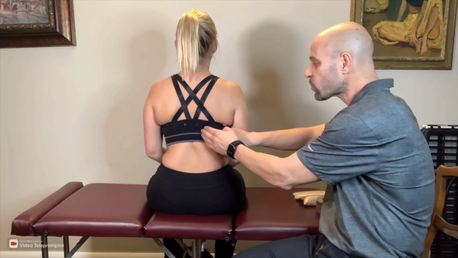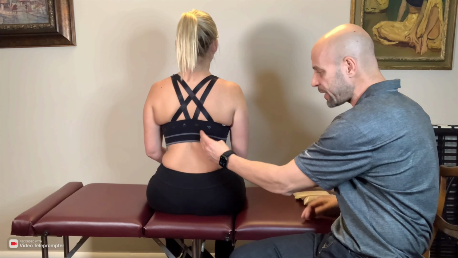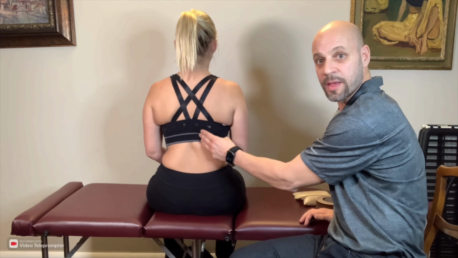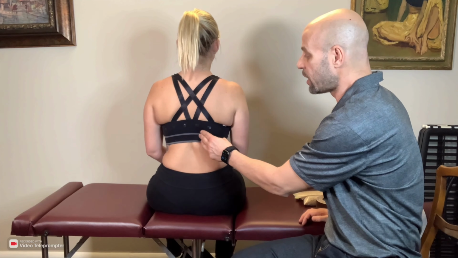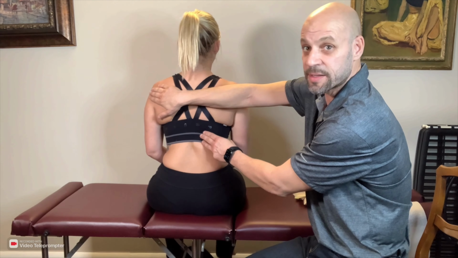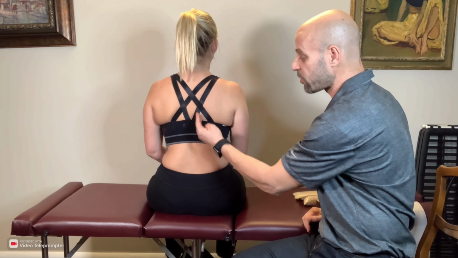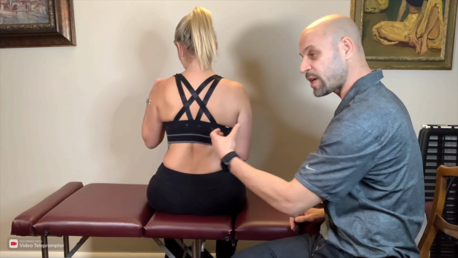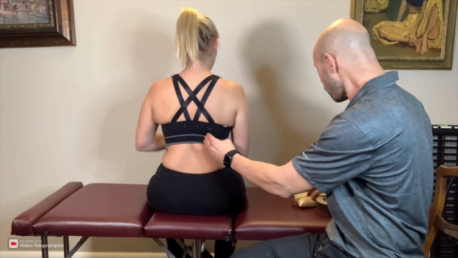Now, once you've marked that with your hand, this right here would be the area of somebody with a right thoracolumbar curve. This is her right side right here. This is her left side. So with a right thoracolumbar curve and a rotation in the spine, we're going to go ahead and make it simple.